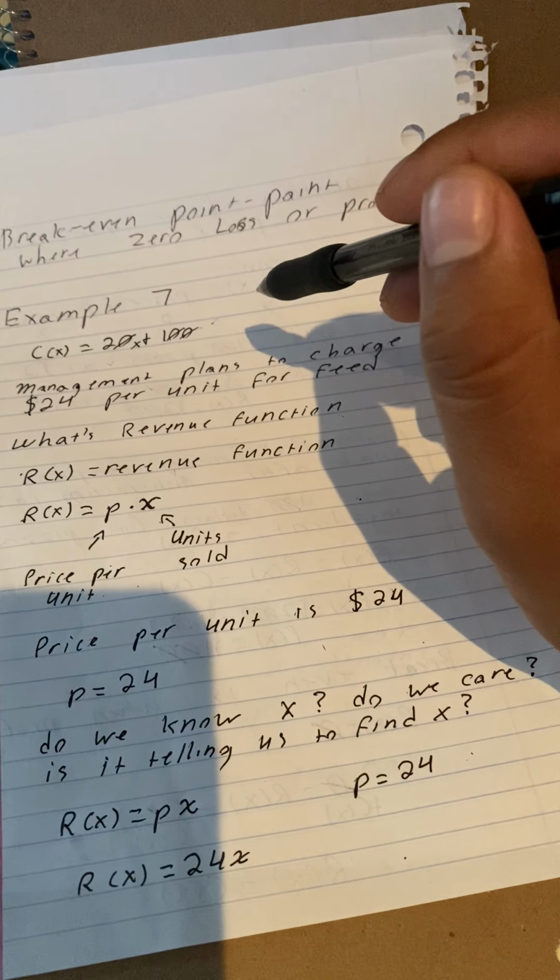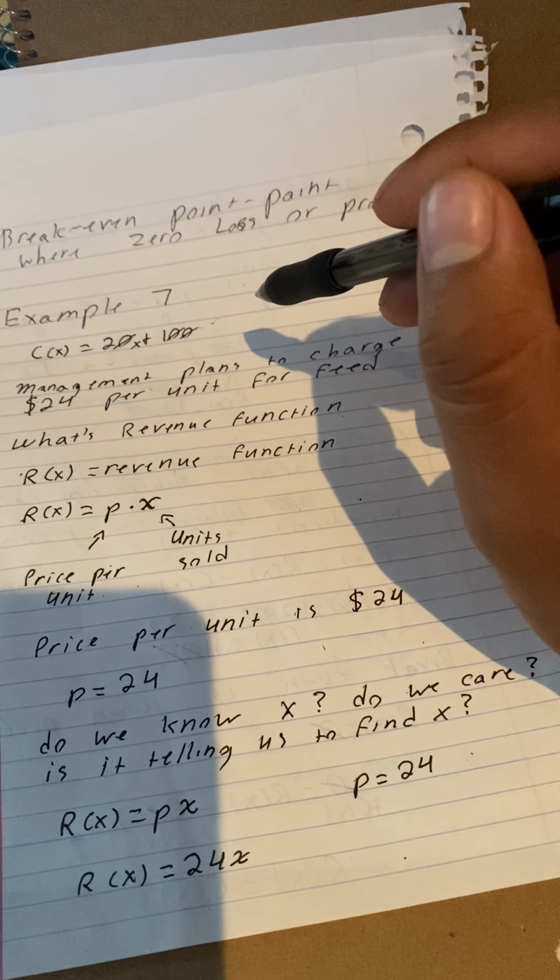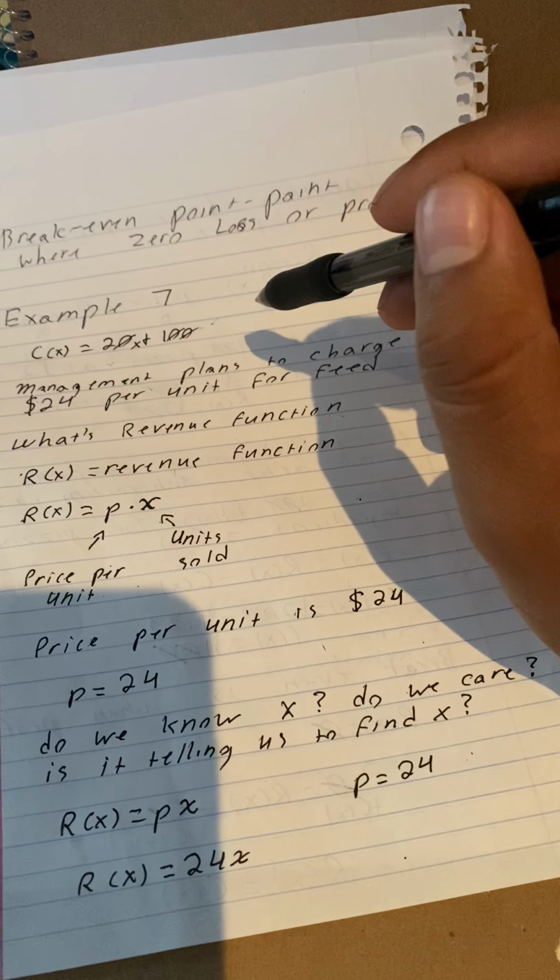So for example, sorry, I got a little pause. I'm trying to switch the video. I'm trying to switch the example to the other example.